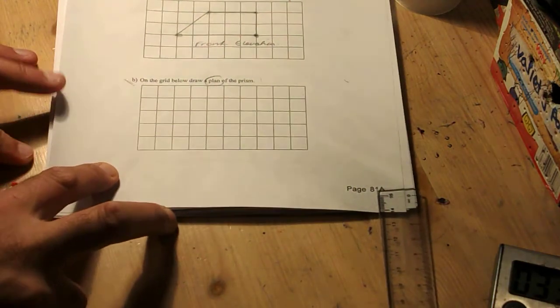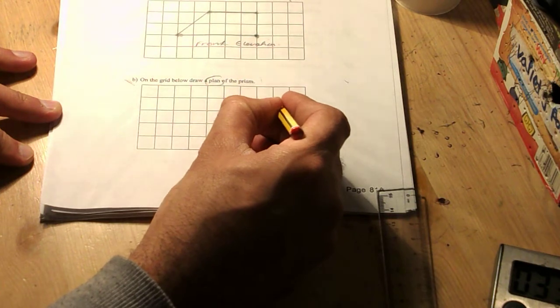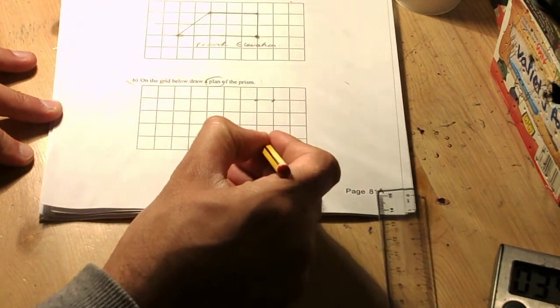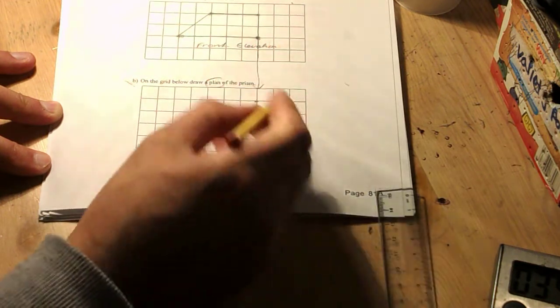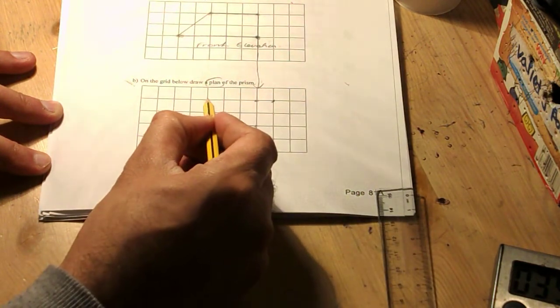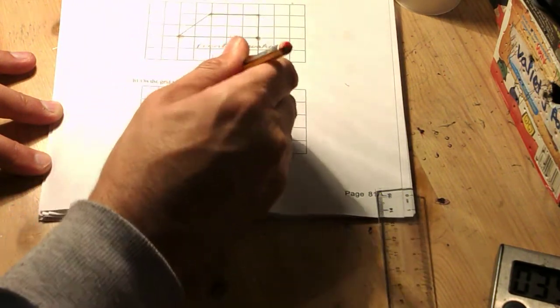Okay, so first of all we're going to have this part here, which is going to be 2 by 3. One of the easiest ways to do it is to drop a line straight from the front elevation. So we're going to have a 2 by 3. That's the first part, which corresponds to this part here.